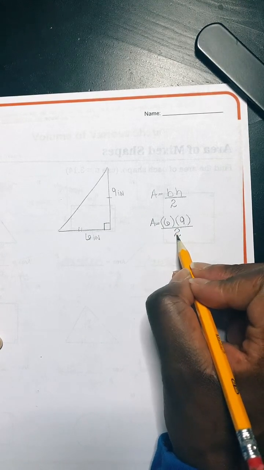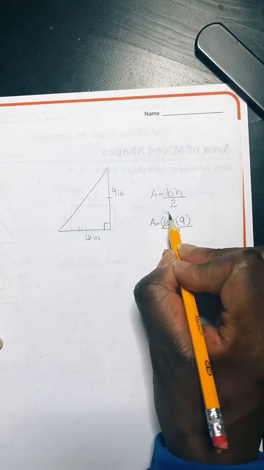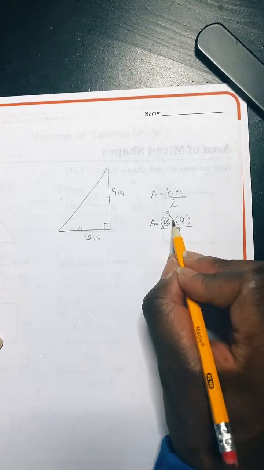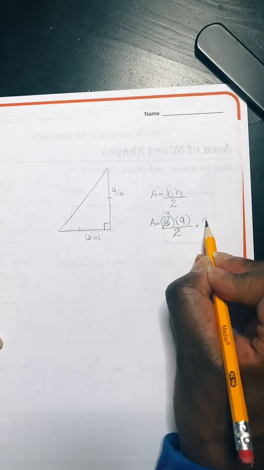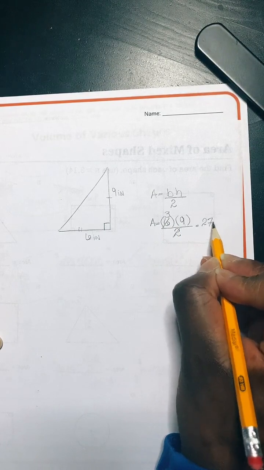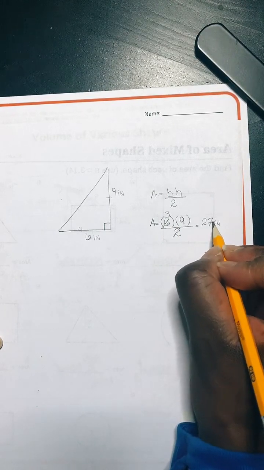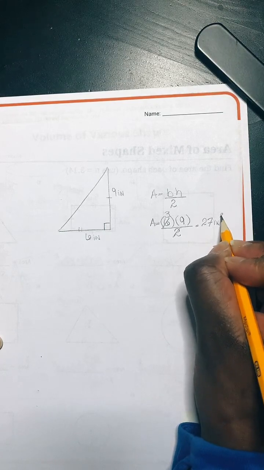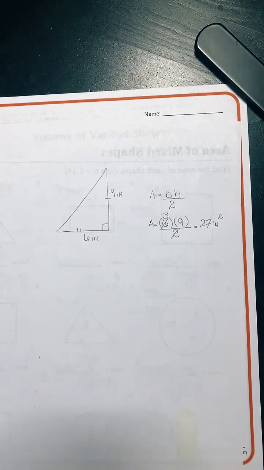Because I see 6 and 2. 6 divided by 2 will give me 3. And then I can multiply the 3 and the 9 to get my area of 27. Either way, you should have gotten 27 inches squared, or squared inches.